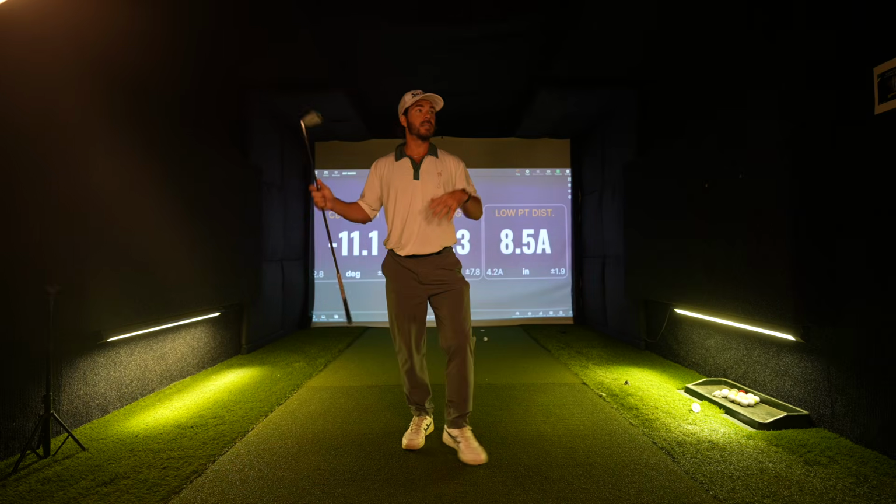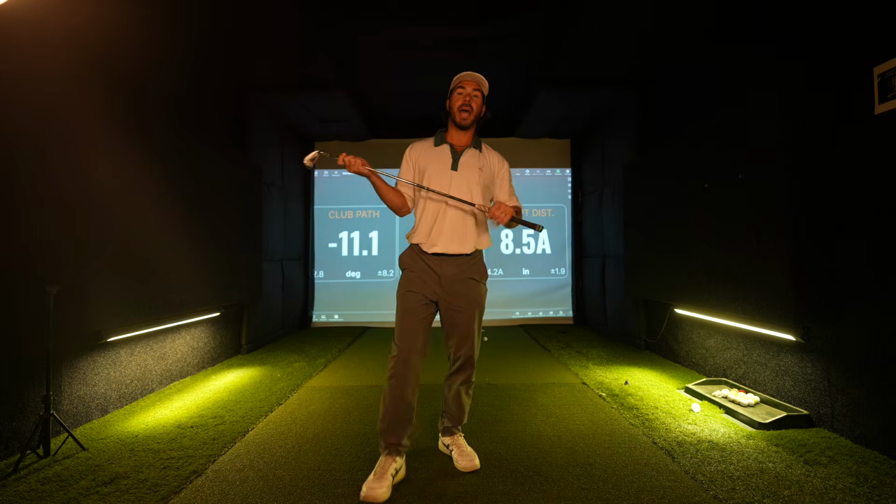So that is path, that is face, that is how you get the ball to end up in the middle at the target every single time.